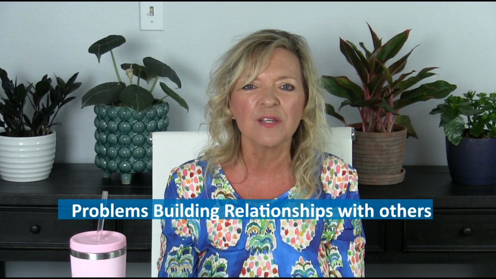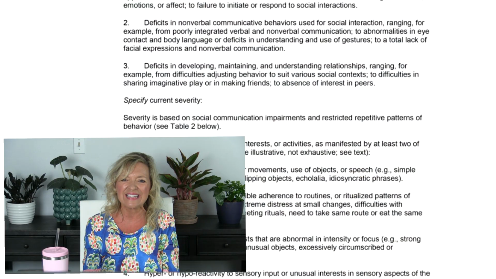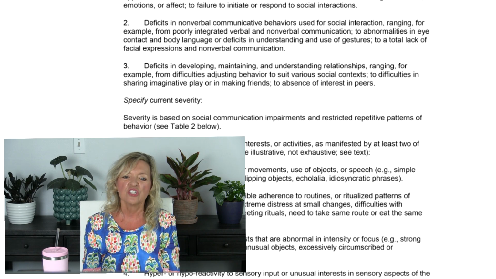Let's move on and look at our last point under section A, and this is problems building relationships with others. So let's go ahead and put the official diagnostic criteria back on the screen so that you can see that wording. So these would be children who have deficits in developing, maintaining, and understanding relationships, ranging, for example, from difficulties adjusting behavior to suit various social contexts, to difficulty sharing imaginative play or in making friends, to absence of interest in peers.